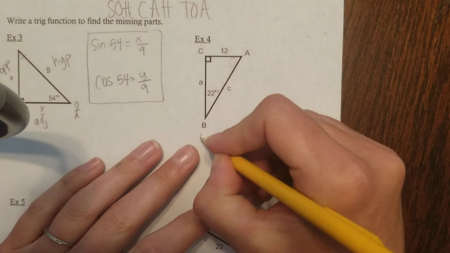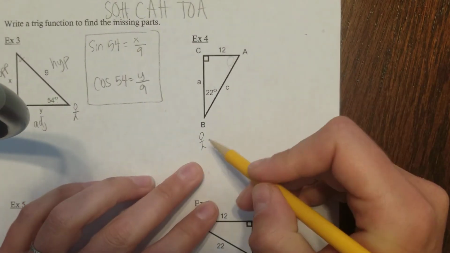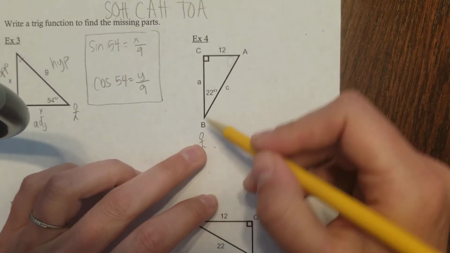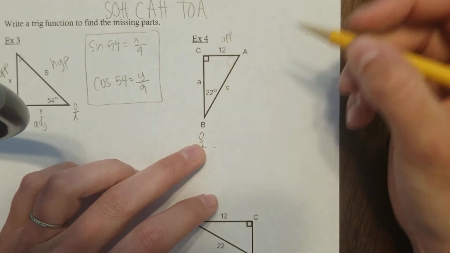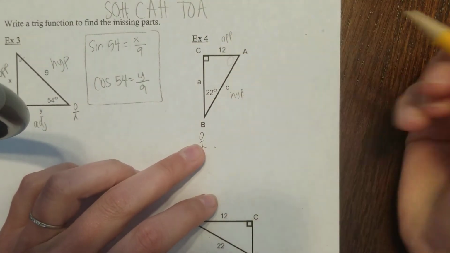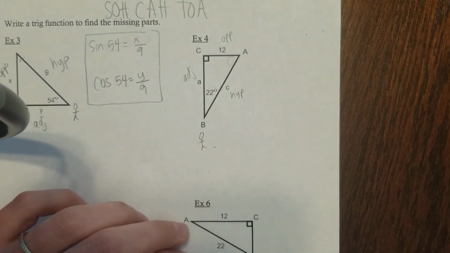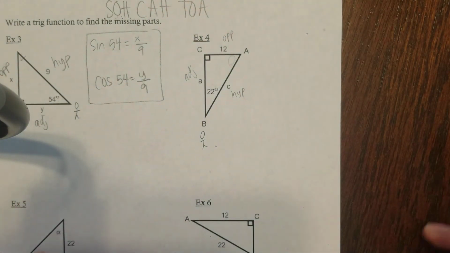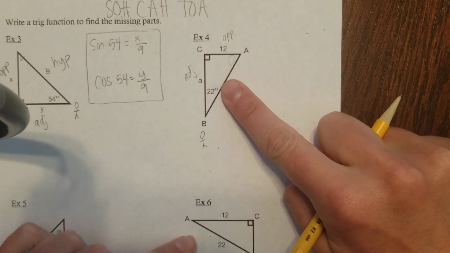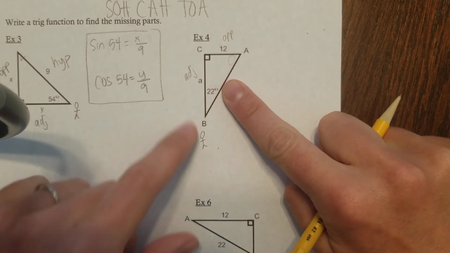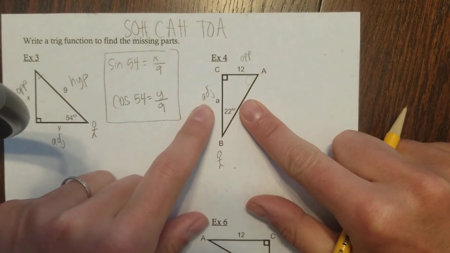All right, I'm going to actually put Bob here. I don't want to work that hard. So I'm going to label my sides now. So 12 is opposite. C is hypotenuse. A is adjacent. I'm just going to go in alphabetical order, so I'm going to find the adjacent side first. I'm going to cover up C. So the two sides I have are opposite and adjacent.